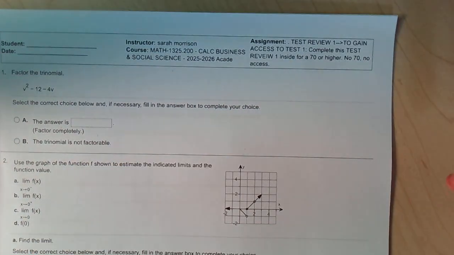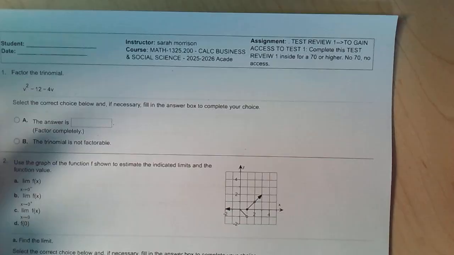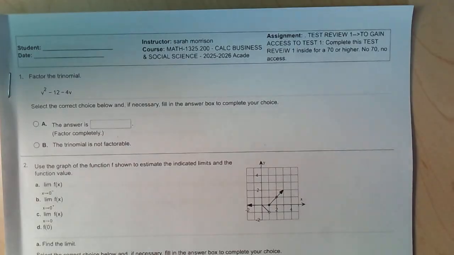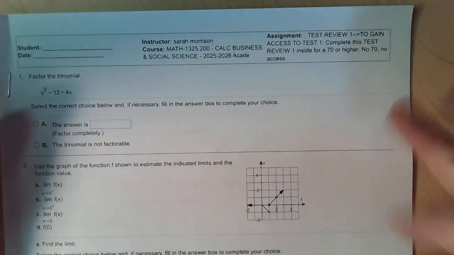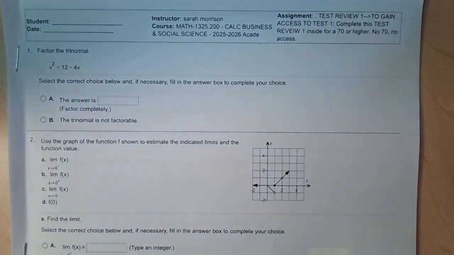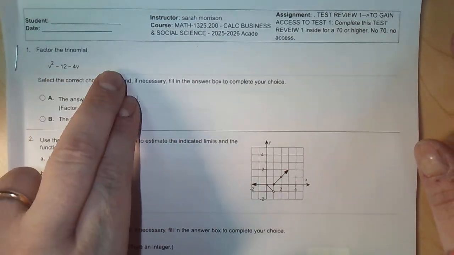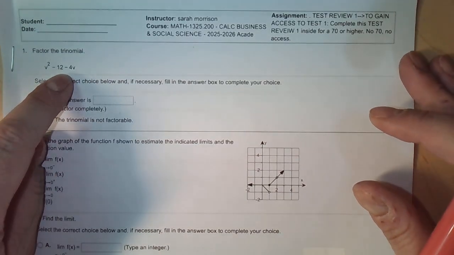If you do not do the online test review for a 70 or more by the due date, then you cannot ever take your test and you will always have a 0. So that online test review is the key or the gateway to gaining access to your test. This paper review that I'm doing right now is similar, but just different numbers. Your online review will say, number 1, factor the trinomial, only it'll have different numbers.